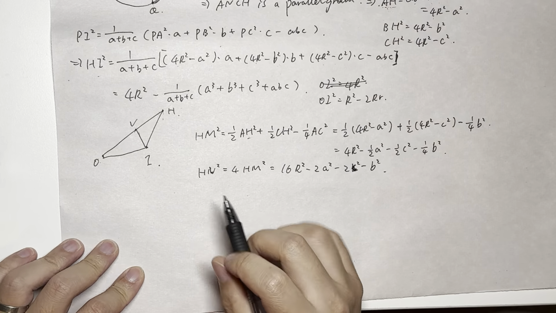Now, we already have the HN square, right? We want to calculate the OH square. So let me write it here. OH square equals, because O is the midpoint of BN, OH square equals half of BH square plus half of HN square minus quarter of BN square, right?